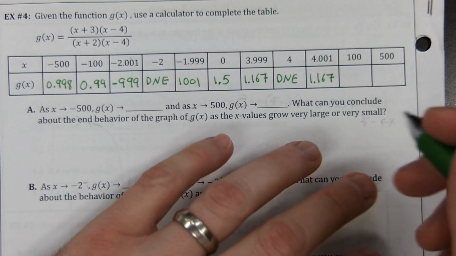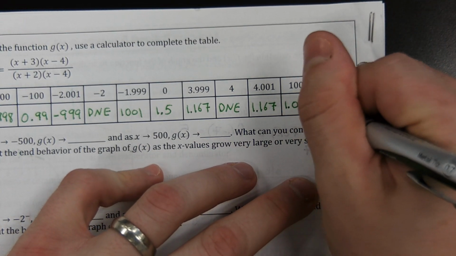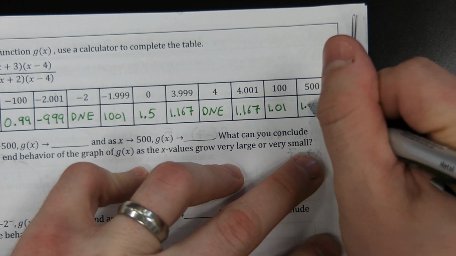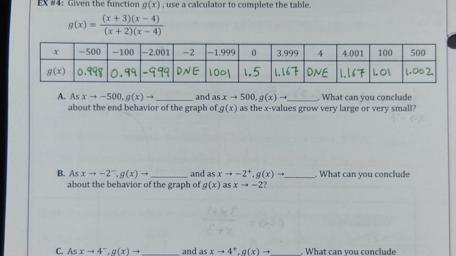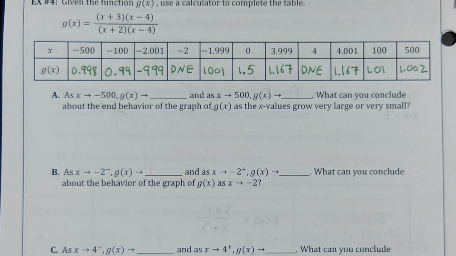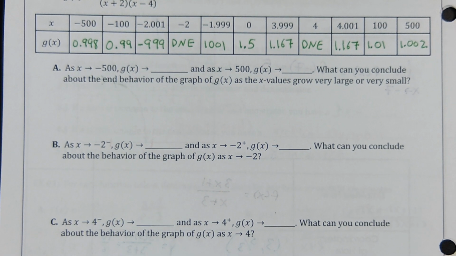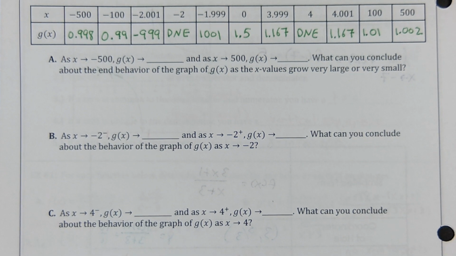Plug in the number 100, you get 1.01. And plug in the number 500, you get 1.002. And now we get to answer a bunch of questions about this. Now here's what we're going to do. For the video and for what you could see on my screen, all I have is a table of data. So we are now going to answer the rest of these questions with only the table of data to go by. Sounds a lot like some of the test questions that you've been dealing with, I hope.